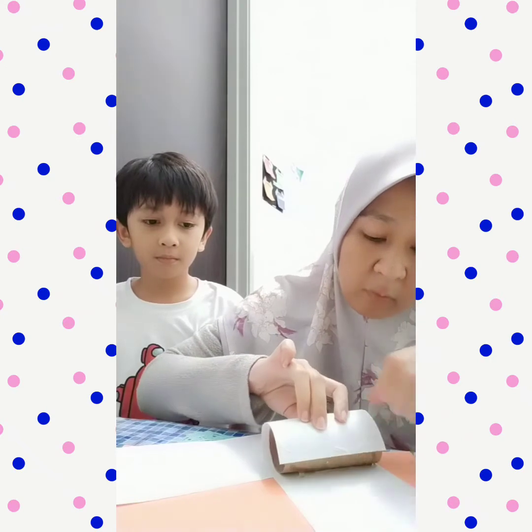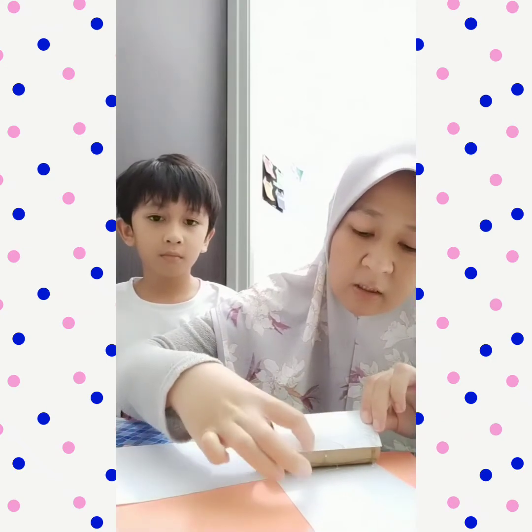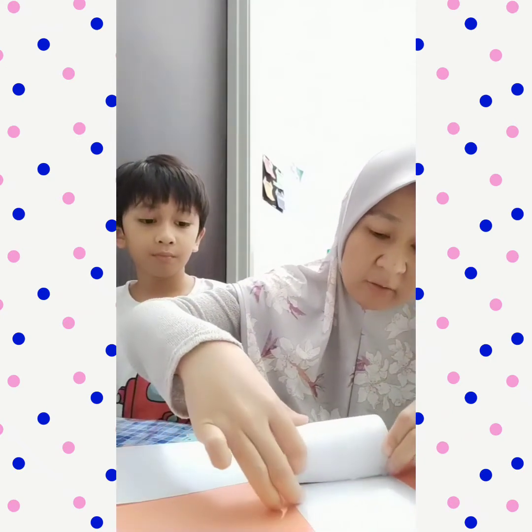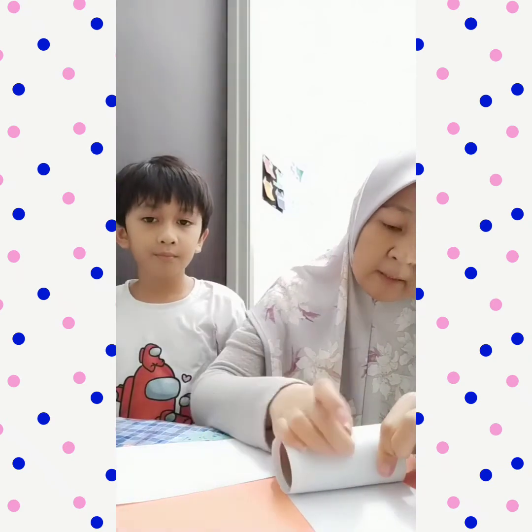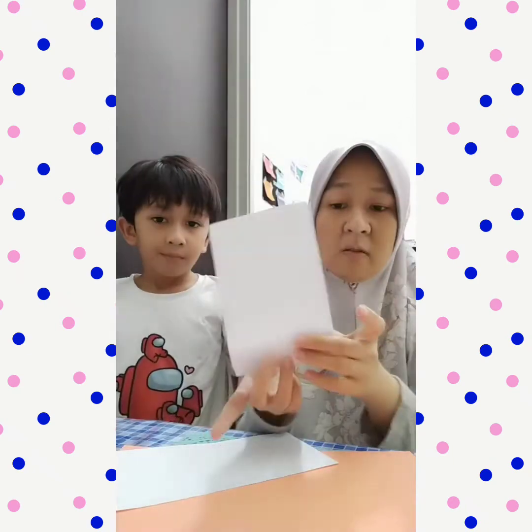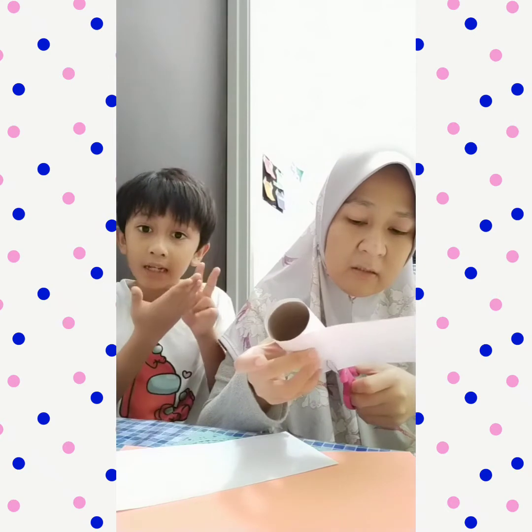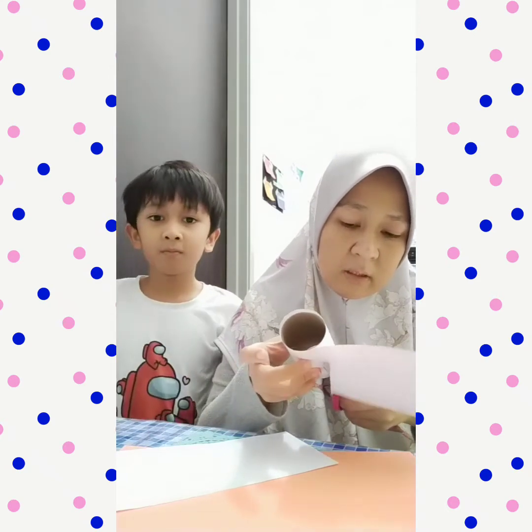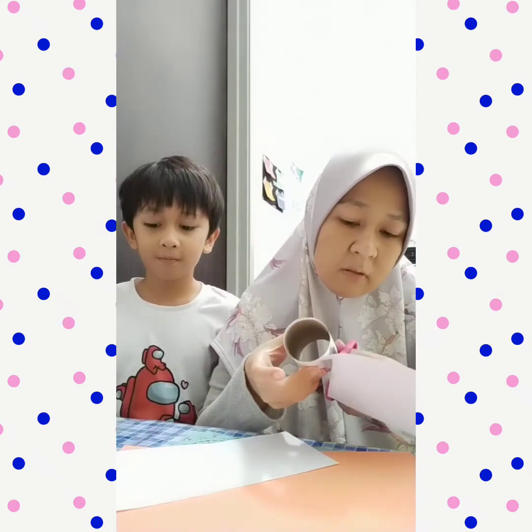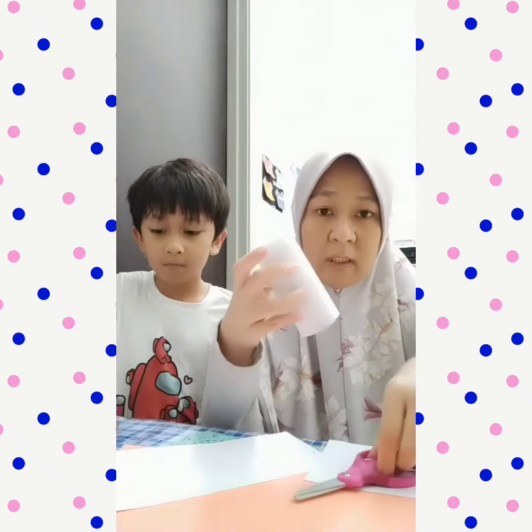Okay, be careful when you are using this glue because it's going to stick on your hand. So you might want to ask your parents or your brothers or sisters to help you. Okay, so this is the extra. So what you do is just simply cut it. Cut the extra paper. Yes. Okay.